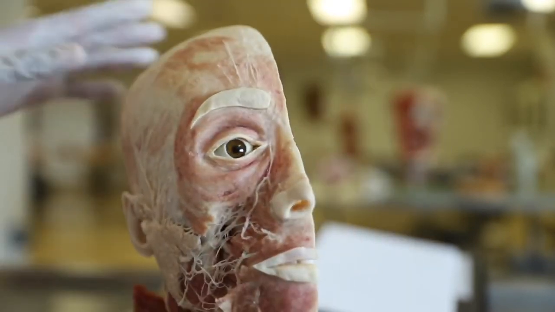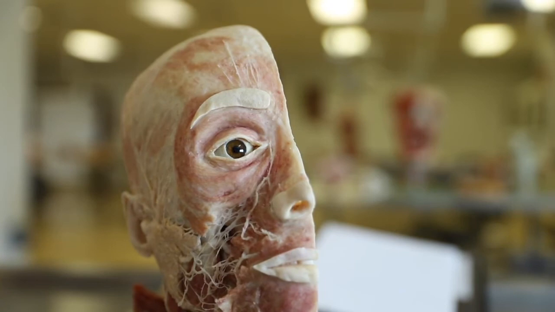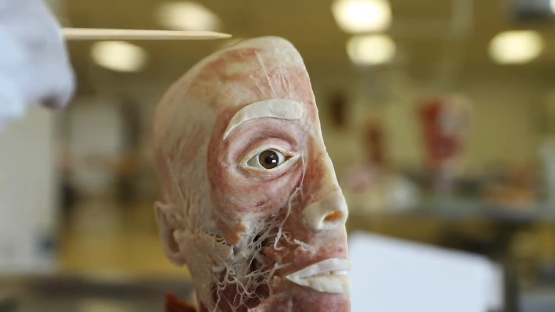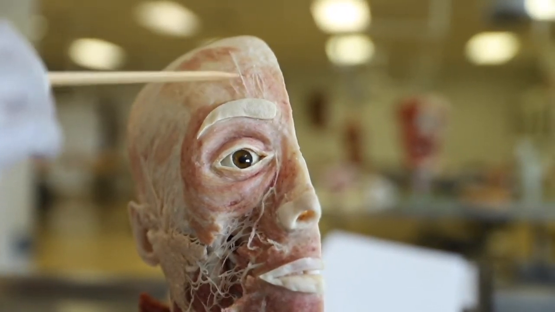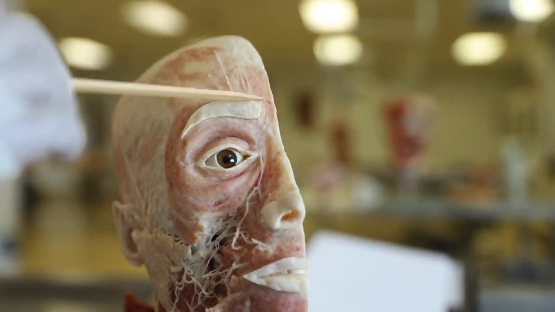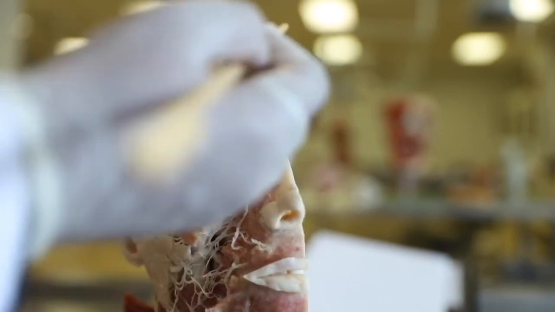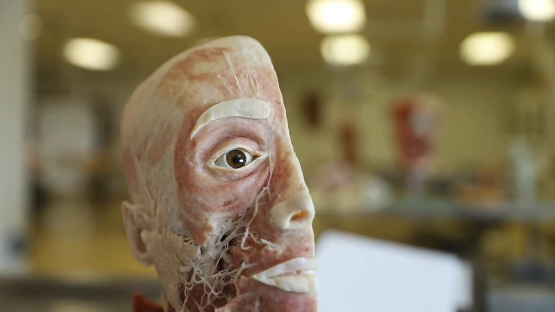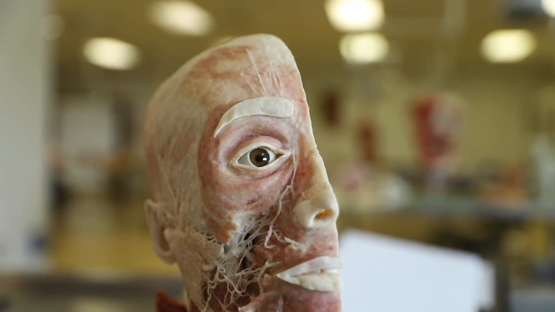What else here? The nerve supply of the scalp. We have the supraorbital and supratrochlear nerves supplying the frontal part. As we know, supraorbital and supratrochlear arise from the frontal branch of the ophthalmic division of the trigeminal nerve.